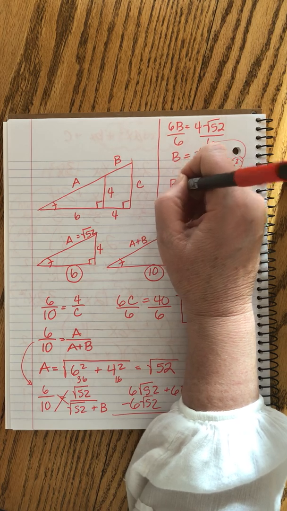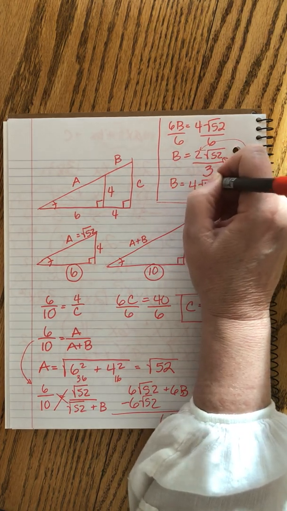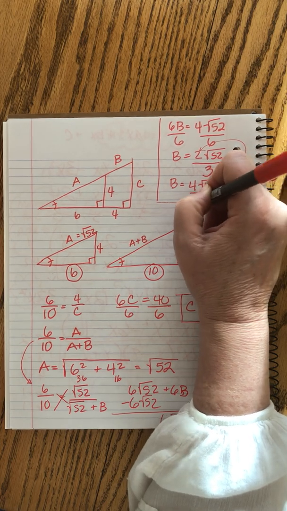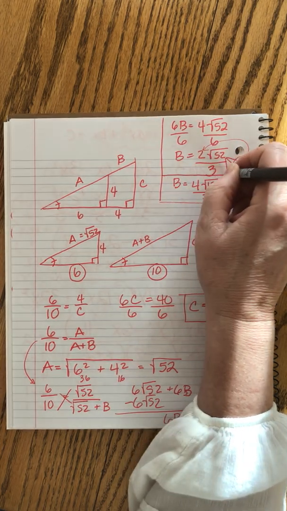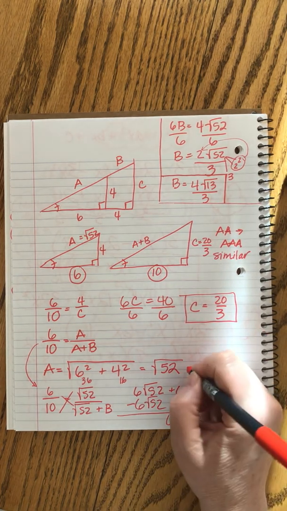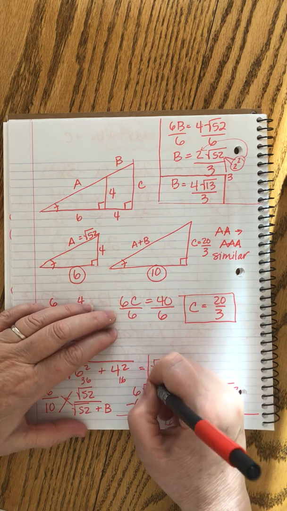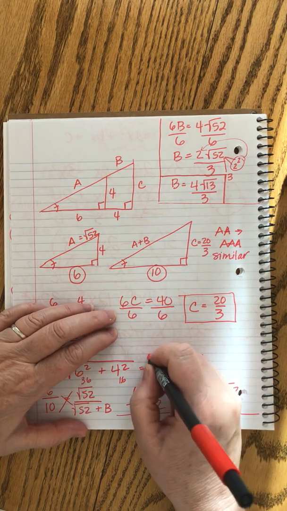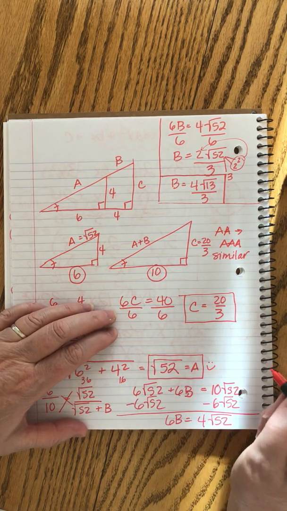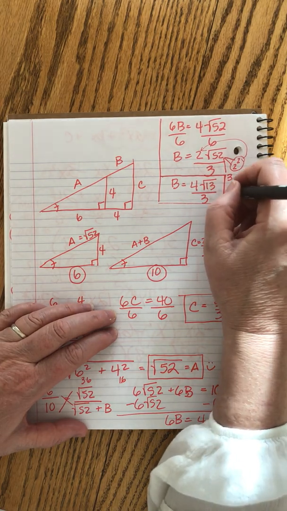So now we get B equals 4 times the square root of 13 over 3. That is my final answer. That is correct. This is A, square root of 52. Yes, B is that. That is correct.